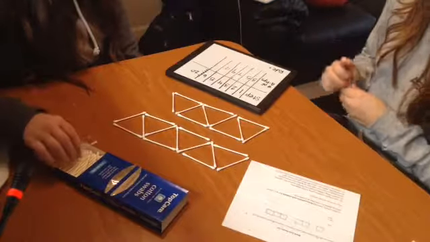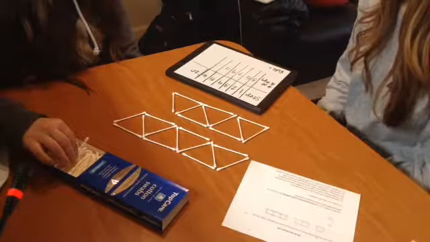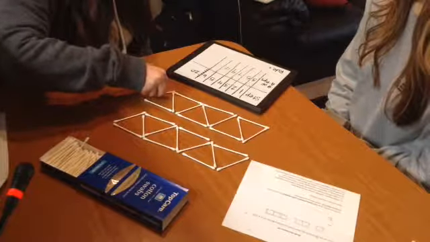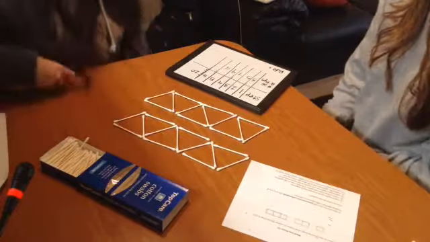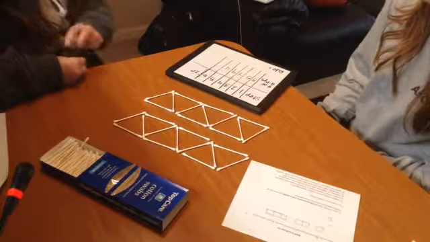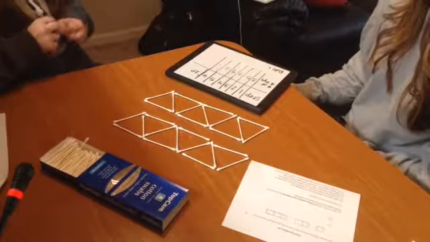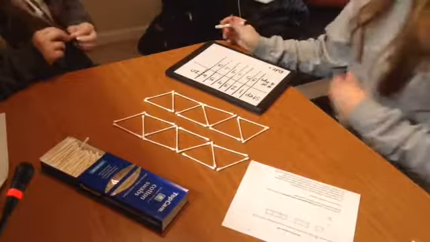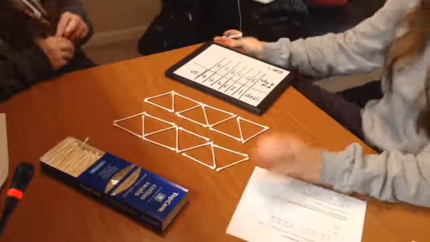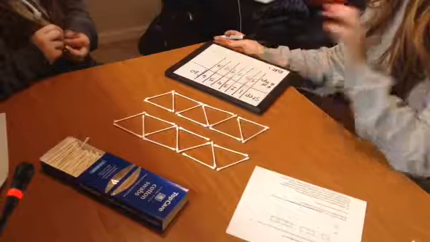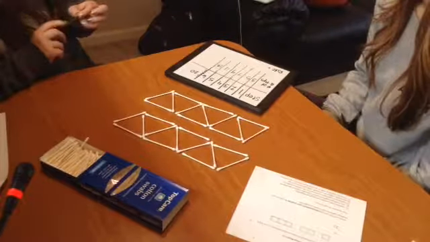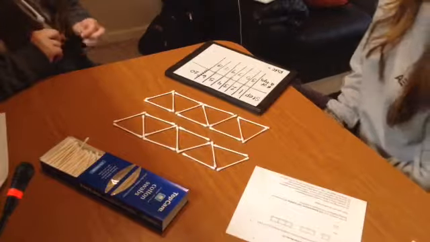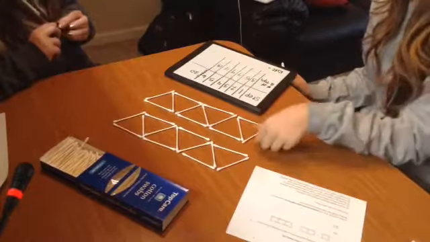Yes. Okay, now let's make our last triangle. We added 2 more Q-tips. So that's going to be how many total? 13. Good. Okay, so now our model looks like theirs. And as we went by each triangle, how many Q-tips did you add? 2. Good, you added 2 Q-tips for every triangle.